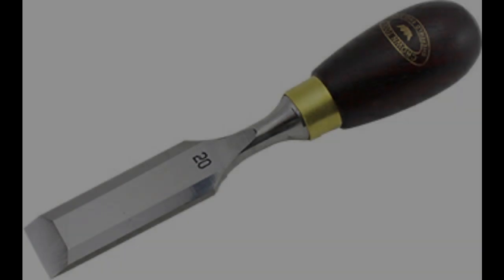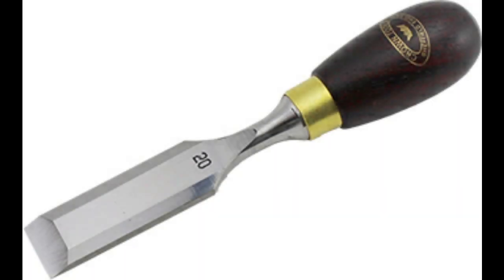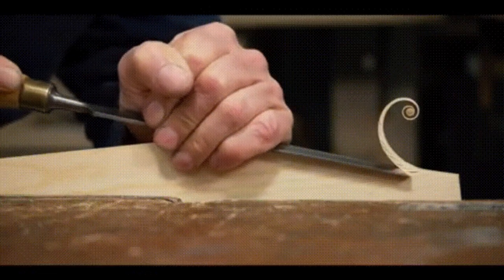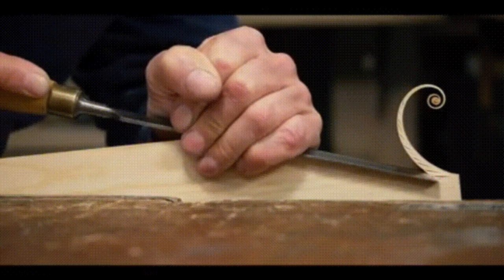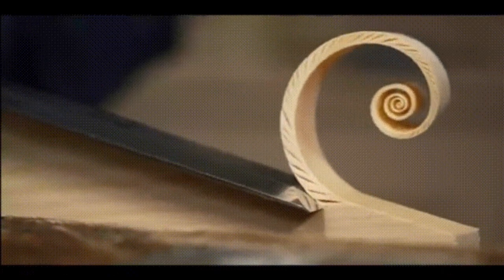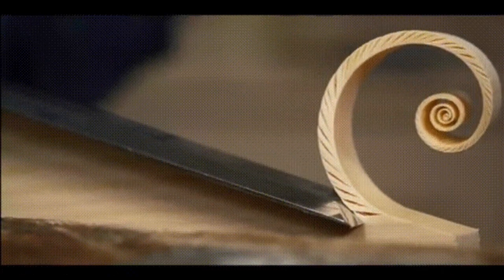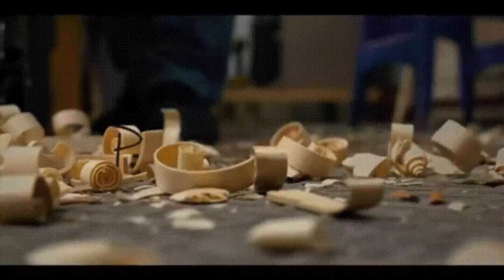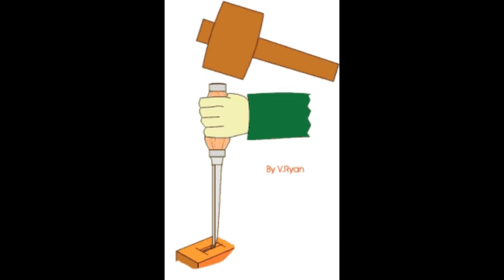The next one is chisel. A chisel is a cutting tool with a sharpened edge at the end of a metal blade, often used by driving with a mallet or hammer in dressing, shaping, or working solid materials such as wood, stone, or metal. Chisels today are made of steel in various sizes and degrees of hardness depending on use.